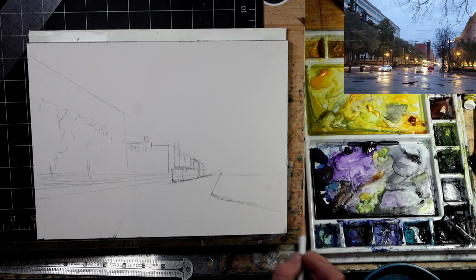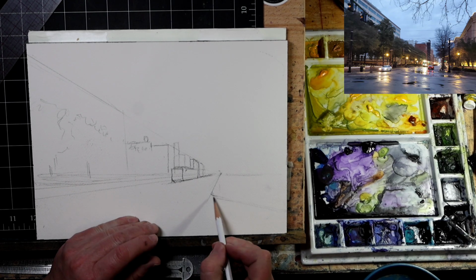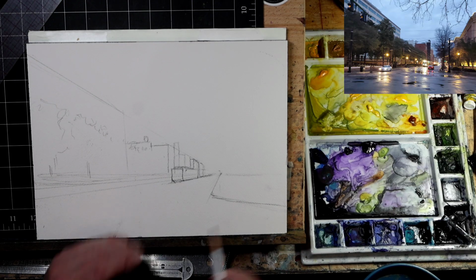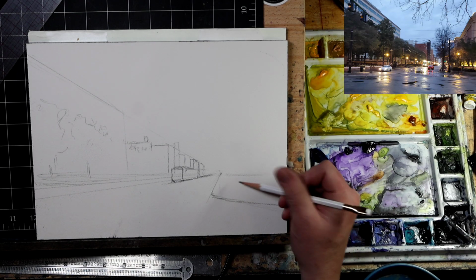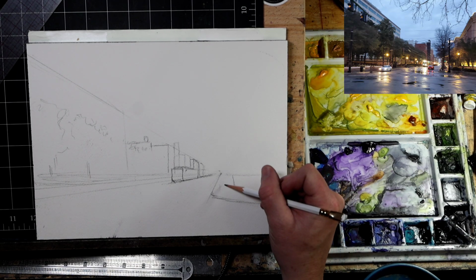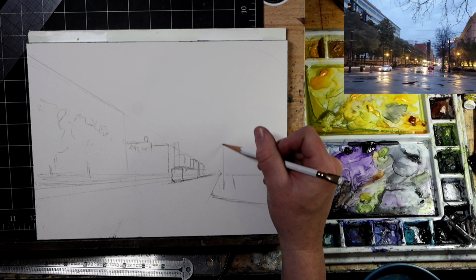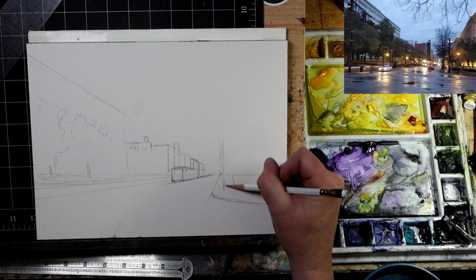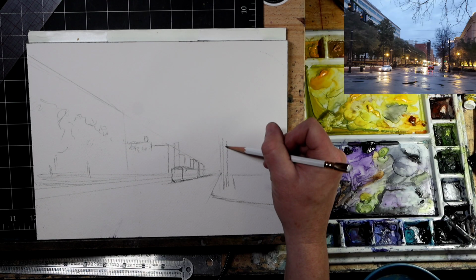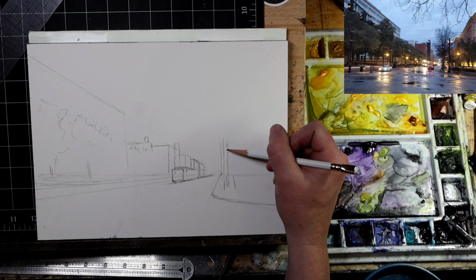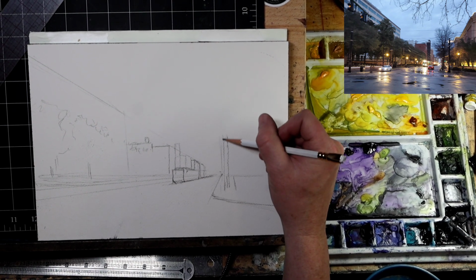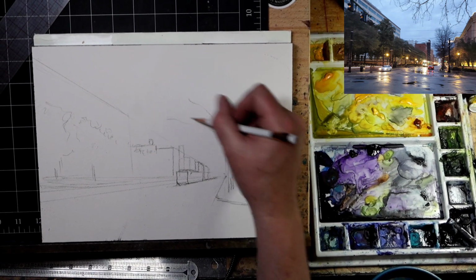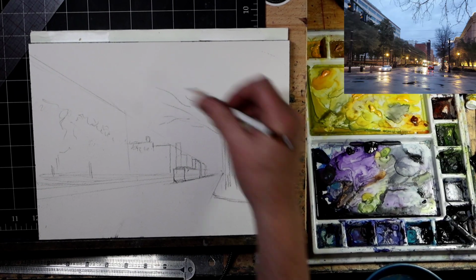And then this turns and goes this way. And we got a little bit of a sidewalk coming here, and then there's this tree coming up here, trees right here. And there's also a couple of different guide wires for the tree going off in all kinds of different crazy directions here.